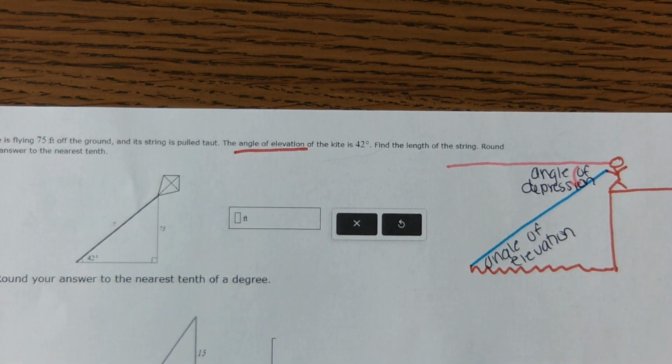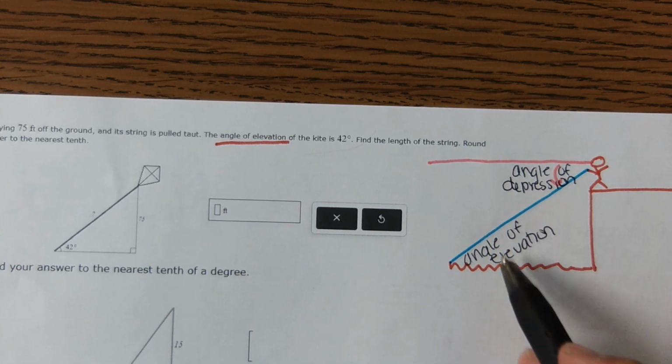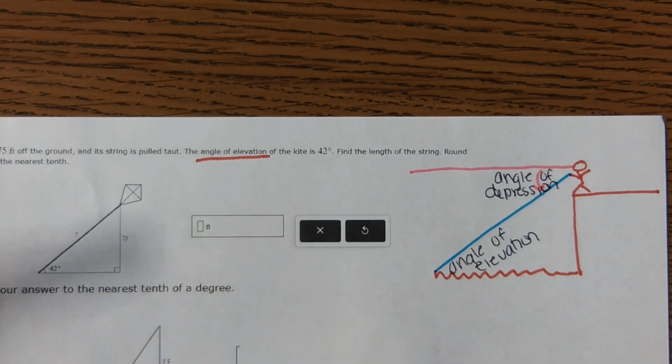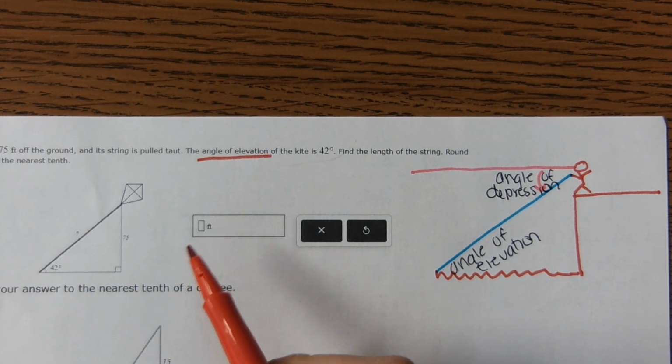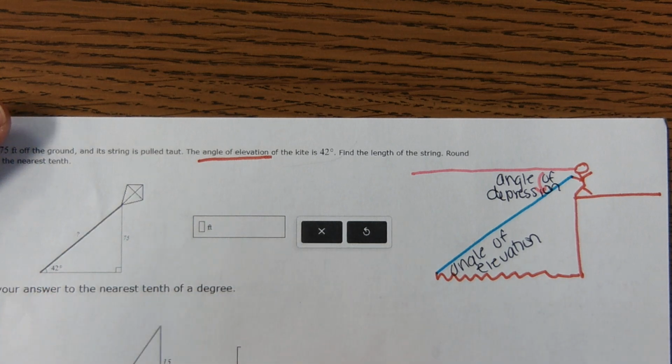Like that. So when it's referring to that angle, that's what it's referring to. But what's nice is they did give us a picture, so we can use that picture to figure out this length here.